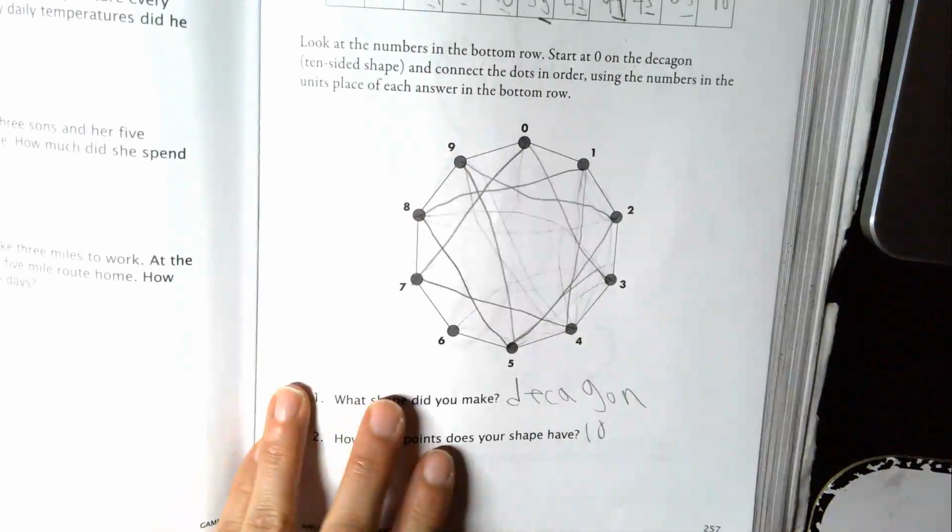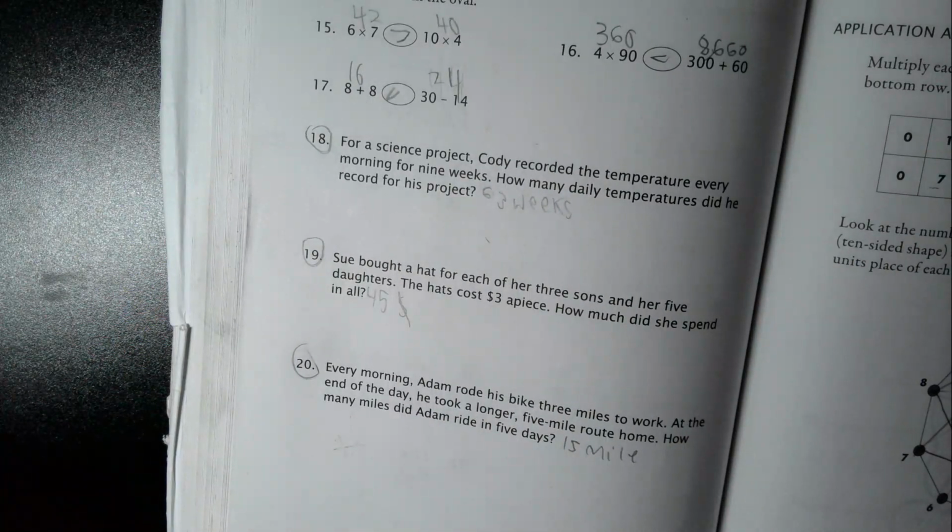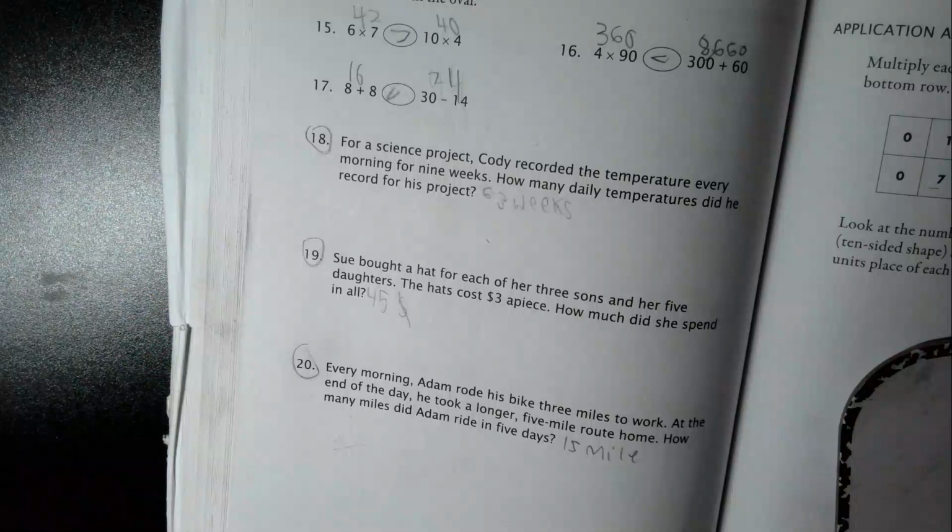Let's see what we have in the back over here. Over here we have greater than, equal to, or less than. For a science project, Cody recorded the temperature every morning for 9 weeks. Remember, how many days in a week? You just multiply that by 9. 9 weeks.